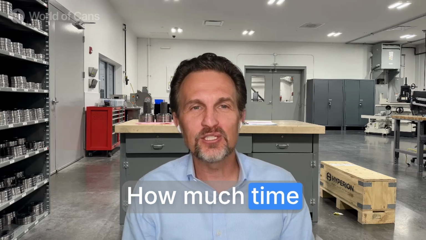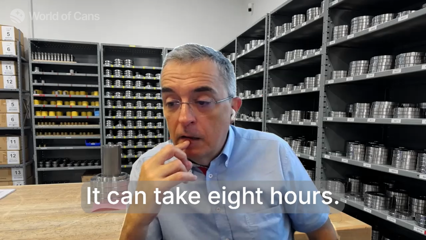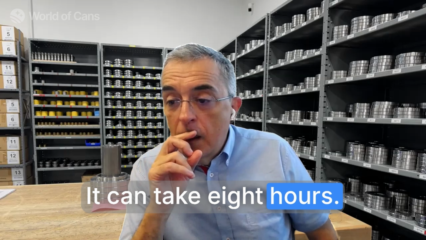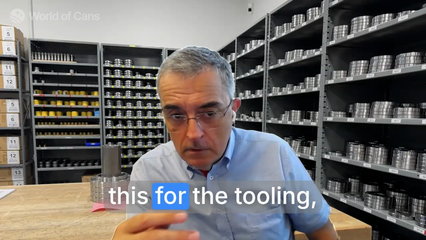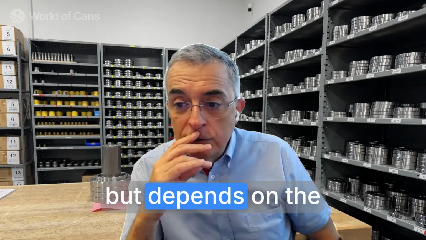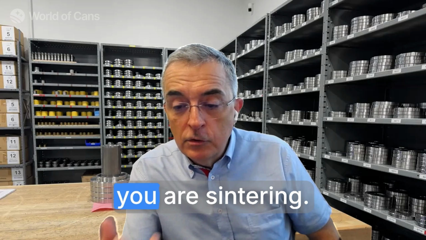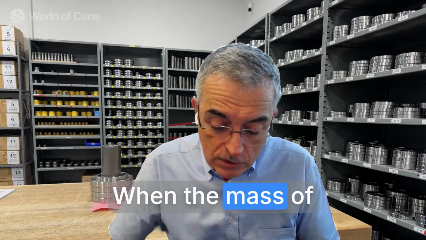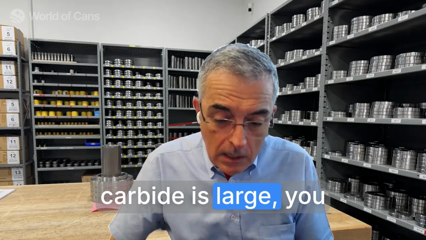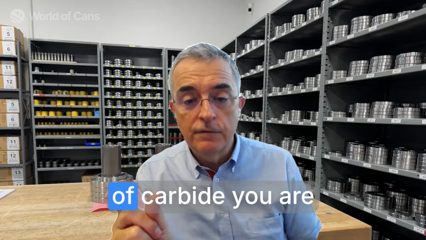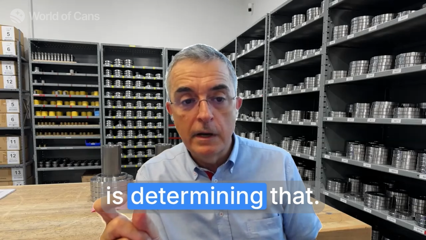How much time does the sintering process take? It can take 8 hours. Normally it's around this for the tooling, but it depends on the mass of material you are sintering. When the mass of carbide is large, you need more time. How thick is the mass of carbide you are sintering? It's what is determining that.